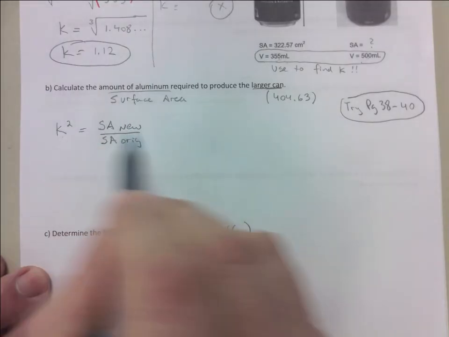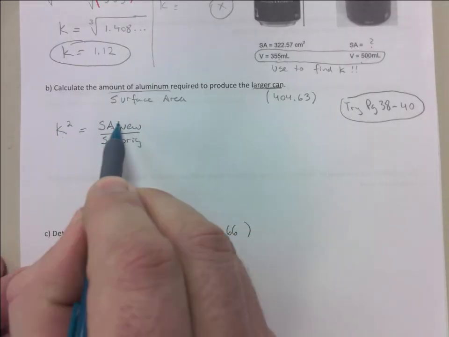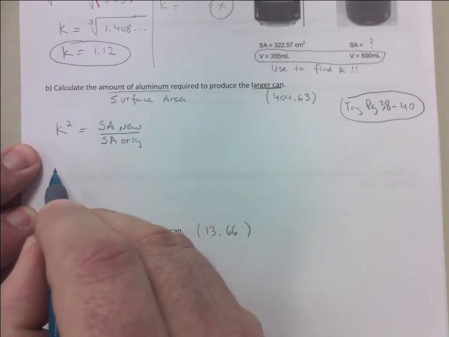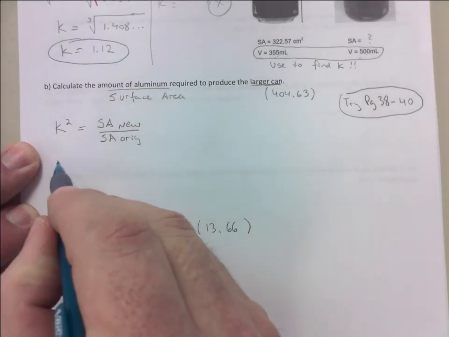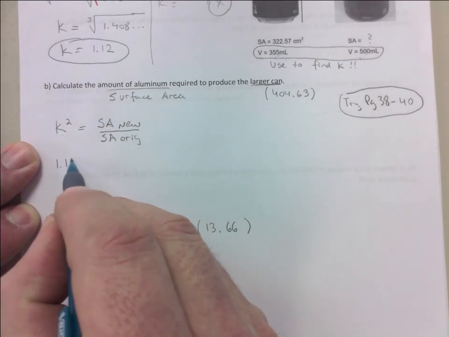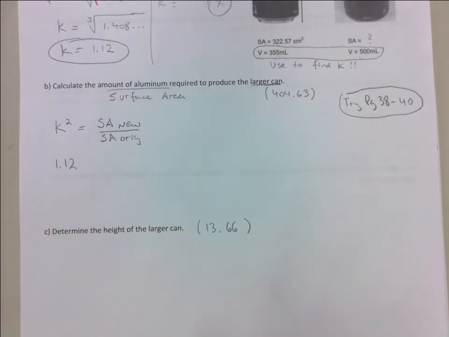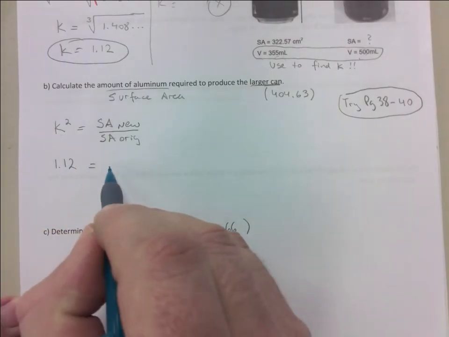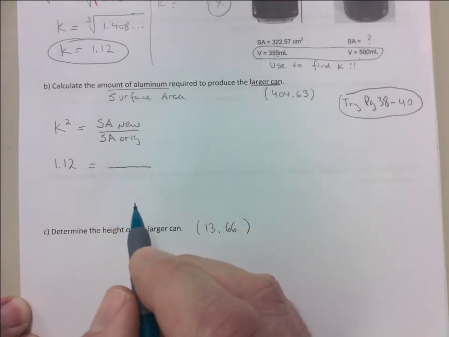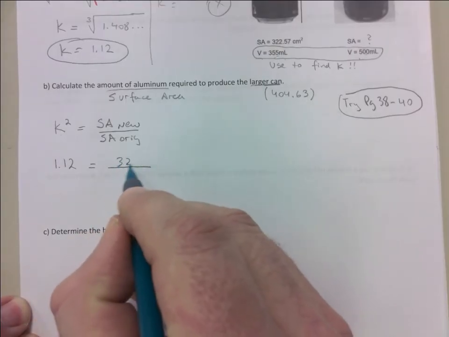Okay, so I looked around yesterday and most of you are getting these numbers. So for surface area, I need to use k squared, surface area of new and original. I know what the scale factor is at this point. So I go 1.12, and some of you use the math fraction and you turn this into a fraction. That's fine. There's no problem. But I want to show you that you can use decimals. I know this one.